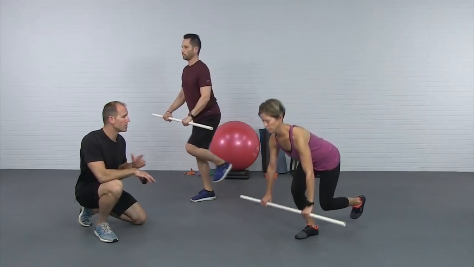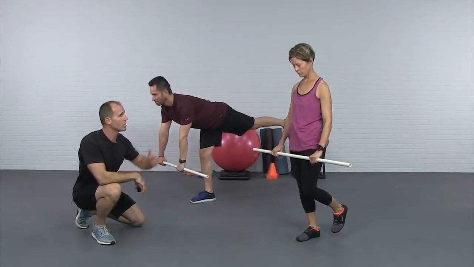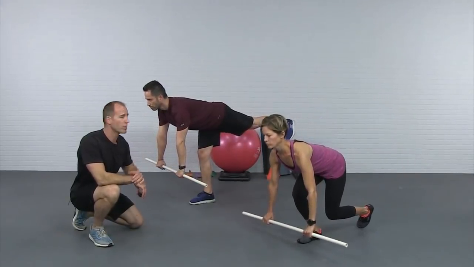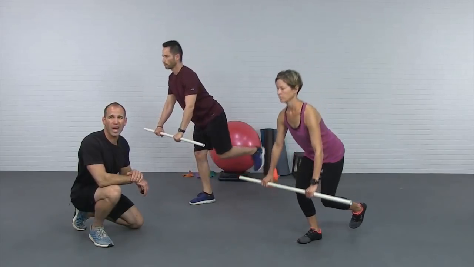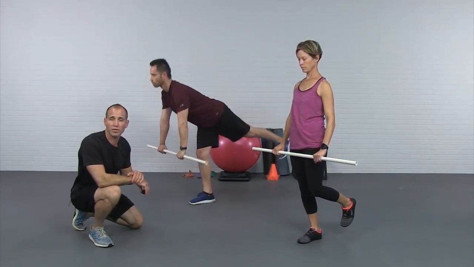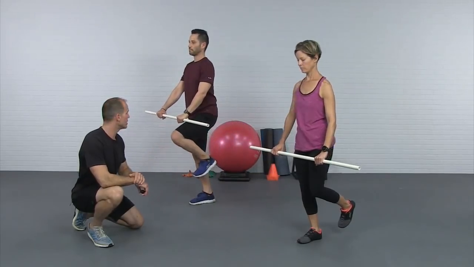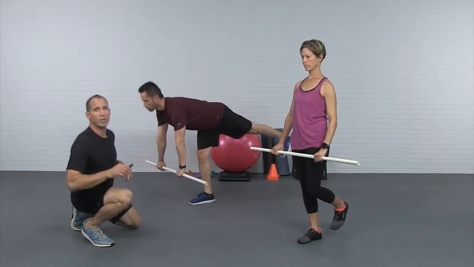And again, on both of these movements, they're balancing exercises. So I'm more concerned with the alignment of their posture and the stability of the joints that they're working than I am about how far they're going into range of motion. I'd rather see them not fall over and be victorious than for me to have to pick them back up and then adjust the exercise. So let's take the break here.